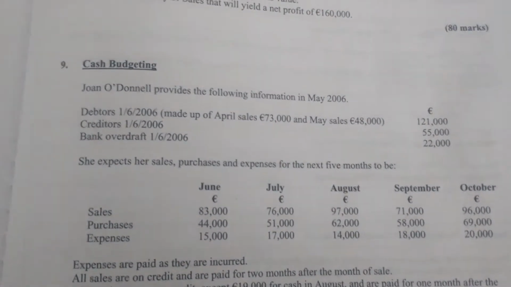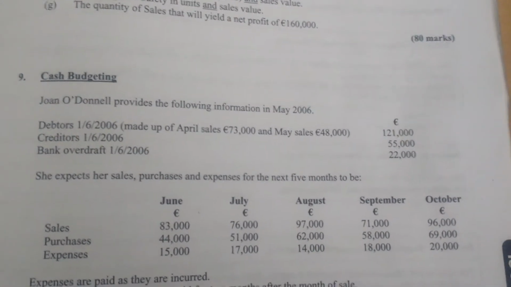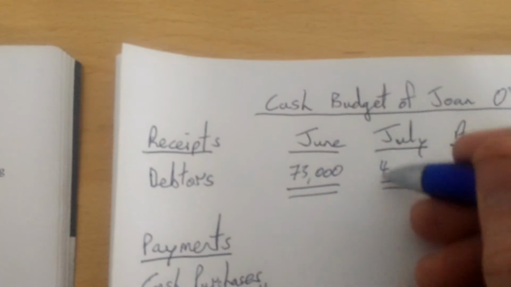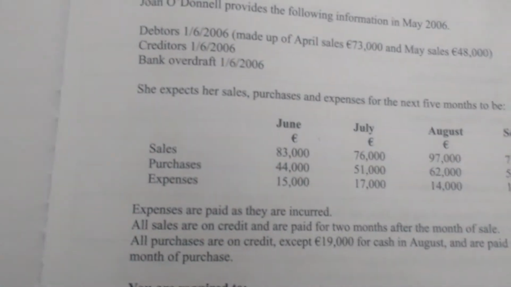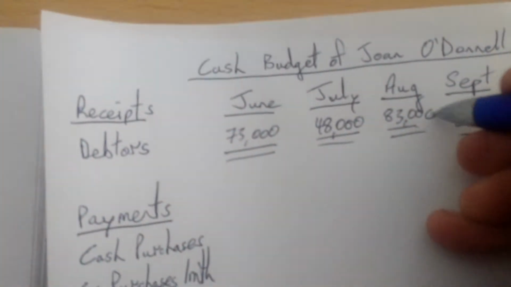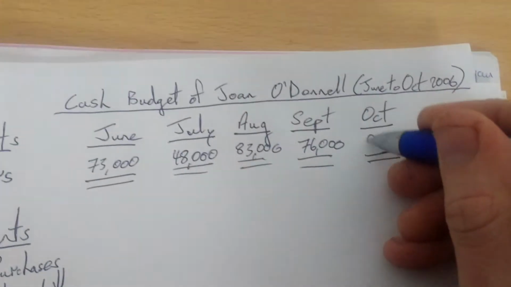So next, May's sales, the 48,000. That's going to be paid to you in, if we count 2 months, May, June, July. So that 48,000 will go into July. Okay. Then June's, 2 months after June is August. So June's sales here we see is 83,000. That will go into August, etc., etc. I'm just going to fill in the last 2 there. 76,000 and 97,000, isn't it?